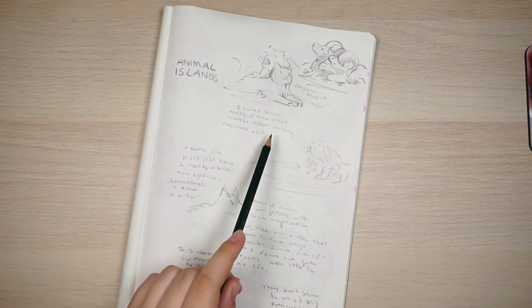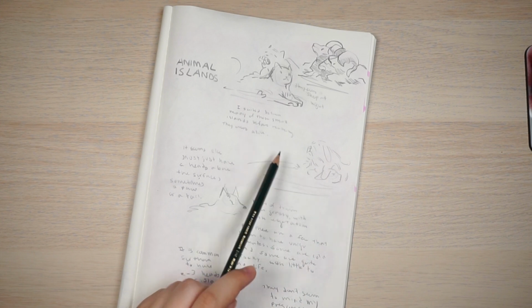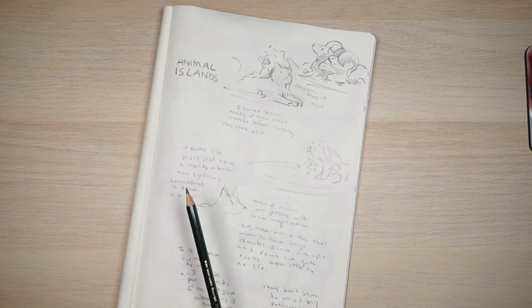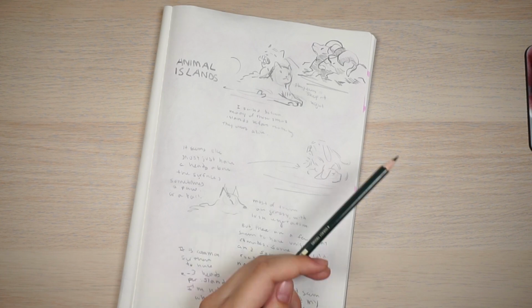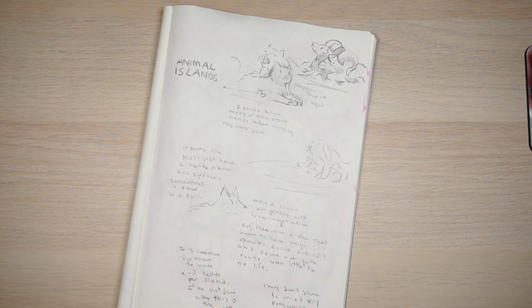I sailed between many of these small islands before realizing they were alive. It seems like most just have a head above the surface, sometimes a paw or a tail. Most of them are grassy with lush vegetation, but there are a few that seem to have unique climates. Some are cold and some are quite rocky with little to no life. It is common for them to have 2 to 3 heads per island. I'm not sure why this is the case. They don't seem to mind my presence, and they even sleep at night. Unless, of course, they're nocturnal animals, then they would be awake at night.